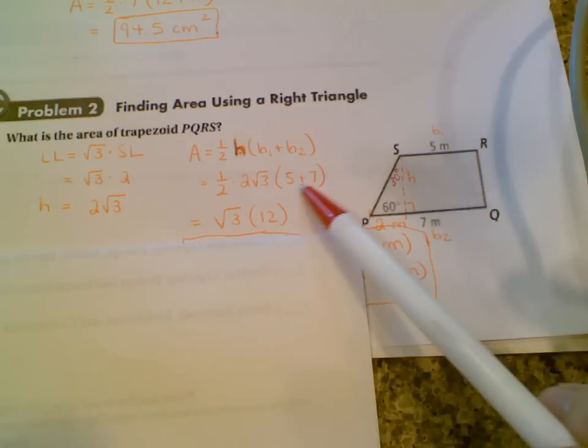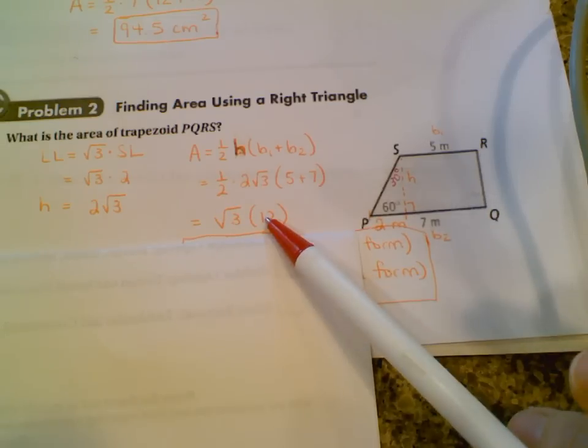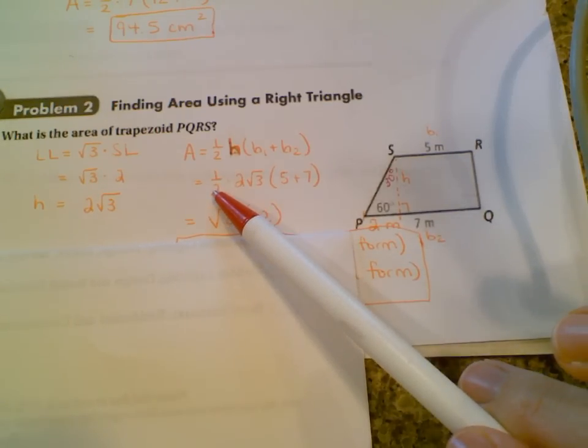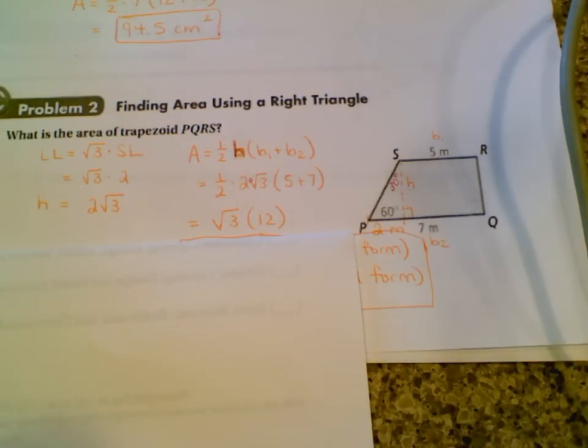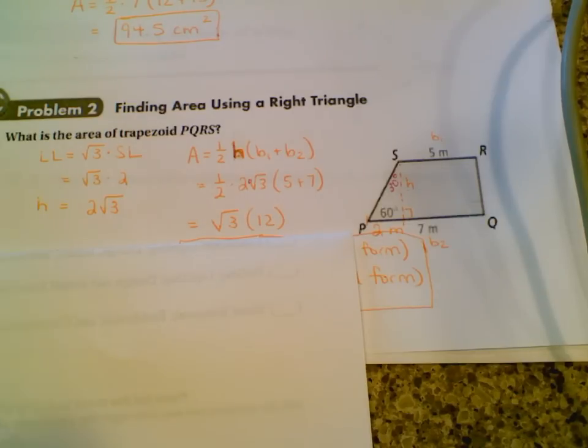So here's where you're going to do order of operations. I'm going to add these two and get 12. And then I went ahead and times 1/2 and 2. Remember, there's an invisible times sign in between that 2 square roots of 3. So don't think that they're always having to be connected, because they are actually timesing. So I can times in any order that I want to.